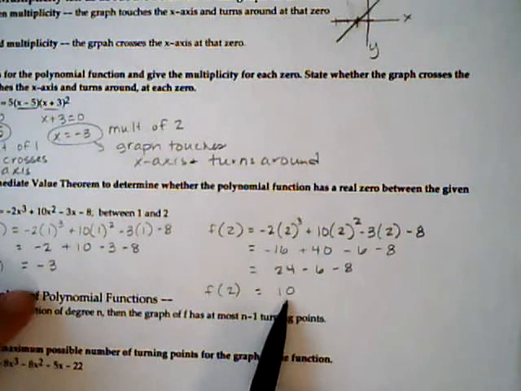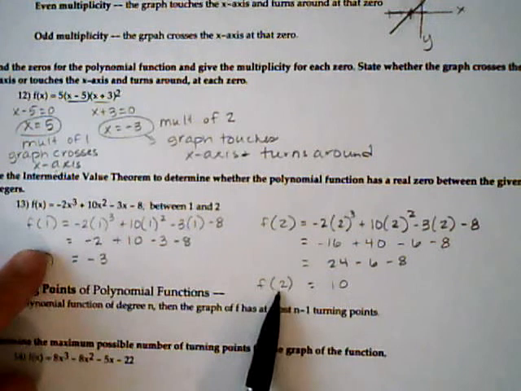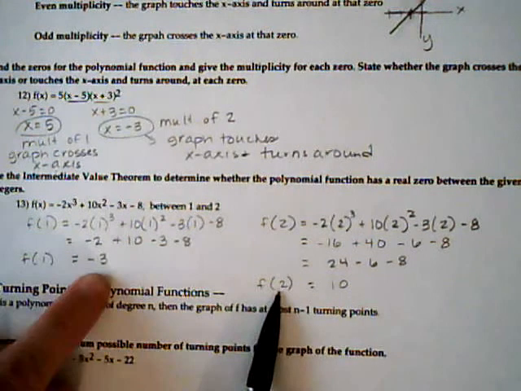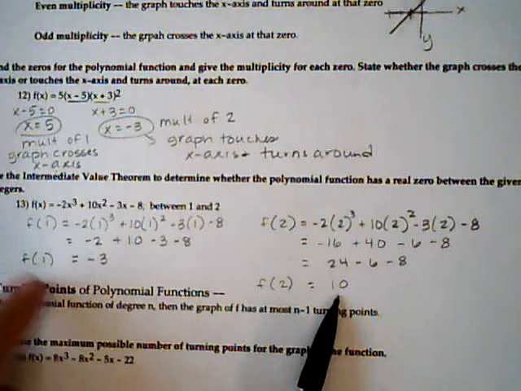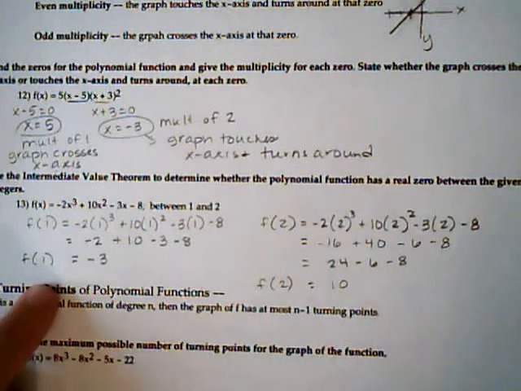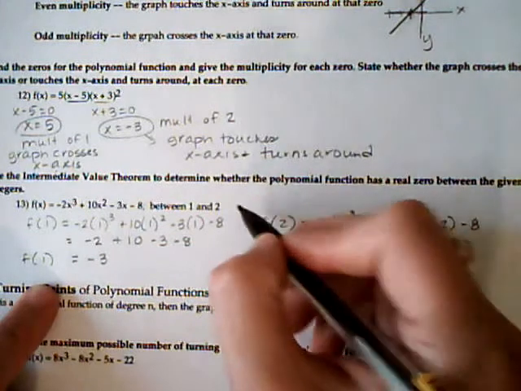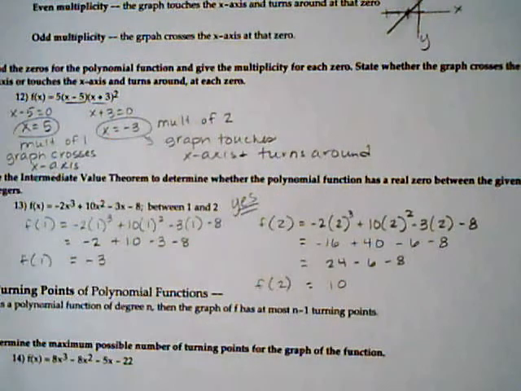So the intermediate value theorem just says if you plug in two different values, like we plugged in 1 and 2, one gets a negative value, one gets a positive, then this graph is going to cross the x-axis. So there is a 0 between 1 and 2 of your polynomial function. So as far as your answer, it would just be yes, that there is a 0 between those two values of x.